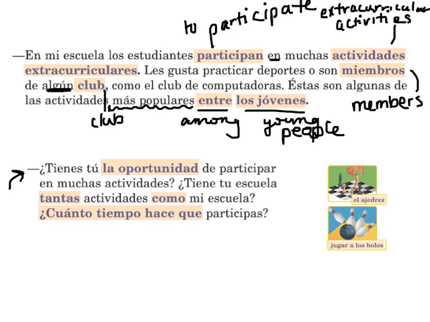En esta conversación dice, ¿tienes tú la oportunidad de participar en muchas actividades? Do you have the opportunity to participate in many activities? ¿Tiene tu escuela tantas actividades como mi escuela?